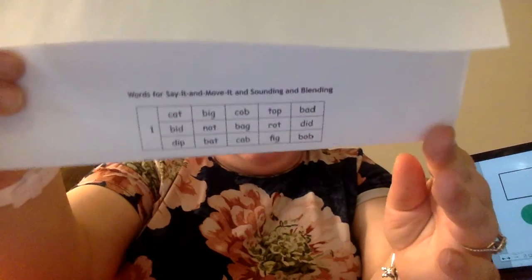I have this list of words, and I do not show the words to the students. I give them each word. So I'll say the word cat, and then I'll model for them. I'll put out my arm like this, and I'll model how to segment the word by going down my arm. So I'll say cat, k, a, t, cat, and I'll blend the sounds together.